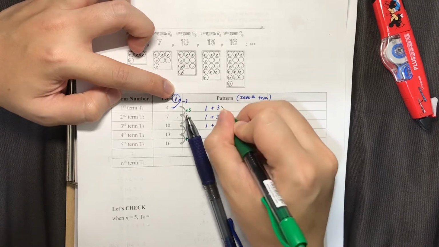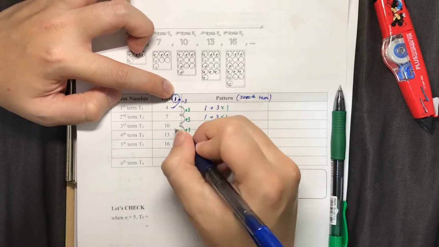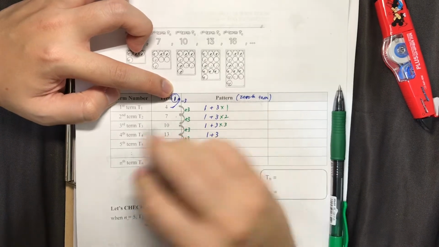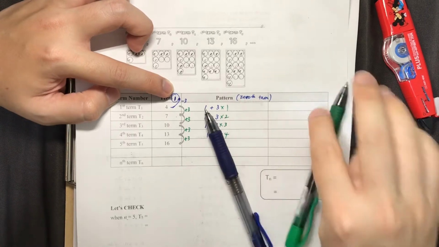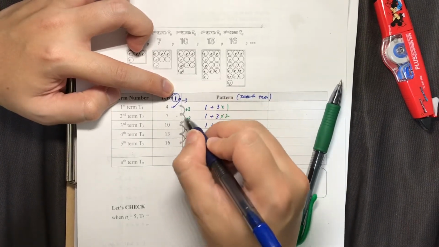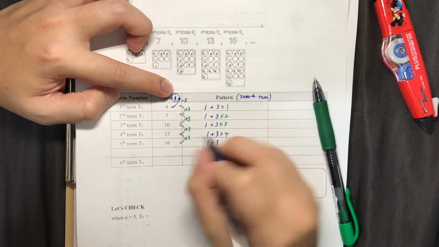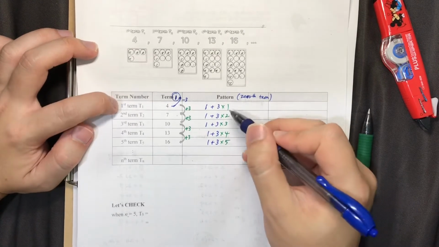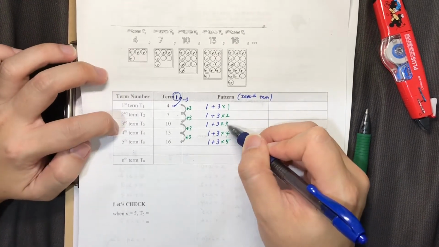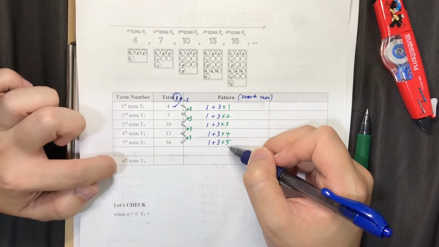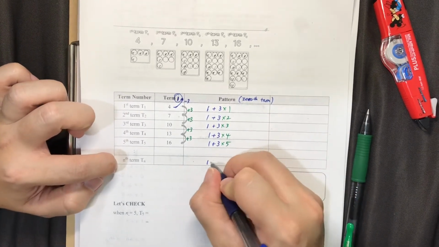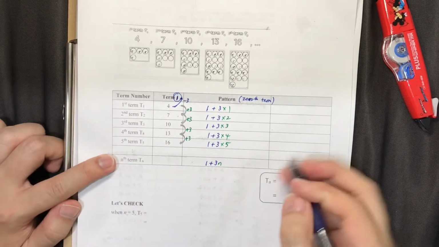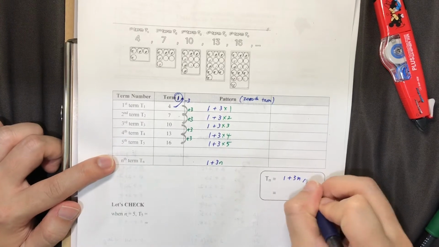So you can expect the first one is times 1. Then for 13, we start from 1 plus 3 plus 3 plus 3 plus 3, so we plus 3 four times. Last but not least, for 16, it is 1 time, 2 times, 3 times, 4 times, 5 times, so 1 plus 3 times 5. If you can see, first term is times 1, second term times 2, third term times 3, fourth term times 4, fifth term times 5. So what is the nth term? 1 plus 3 times n. So this will be the general formula, 1 plus 3 times n.